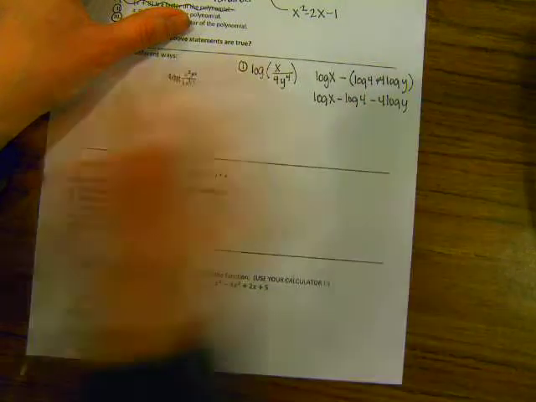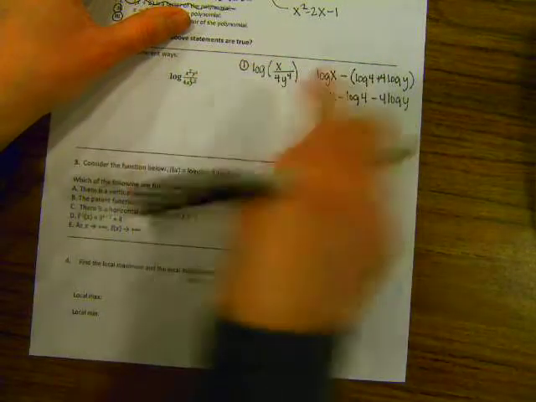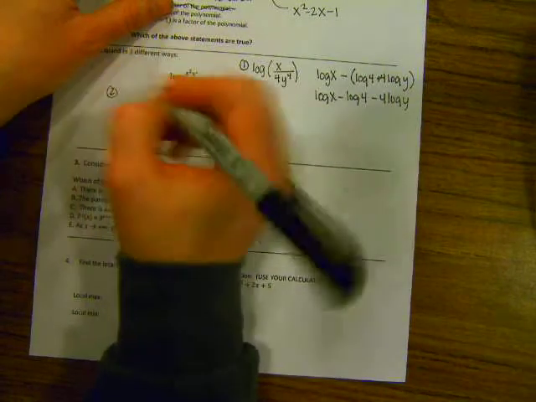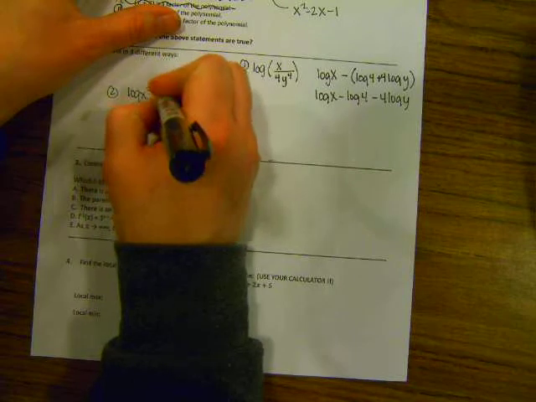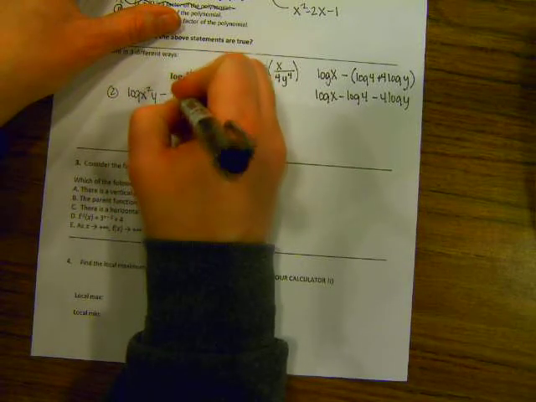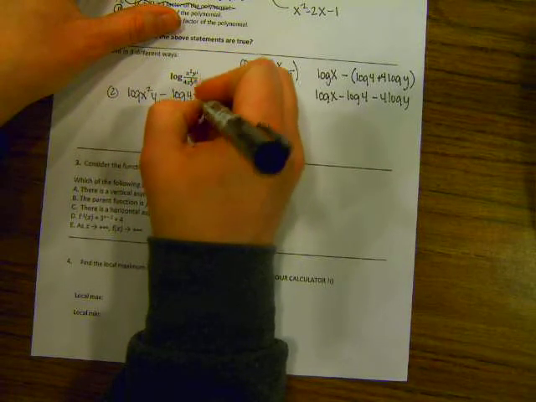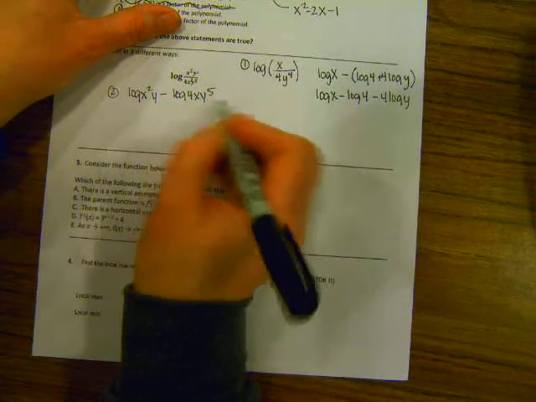There's another way. You could also, again, not even do the shortcut, and you could try to expand it the long way, which again just means be careful.